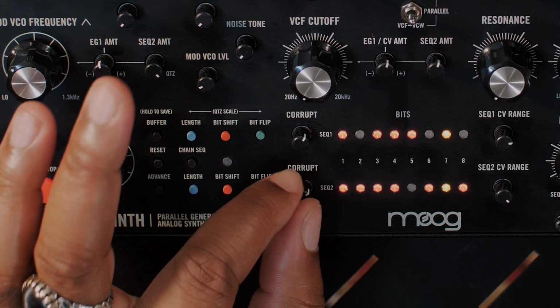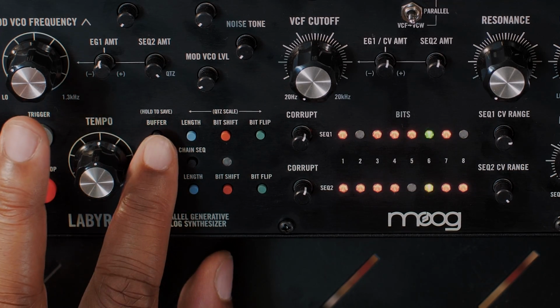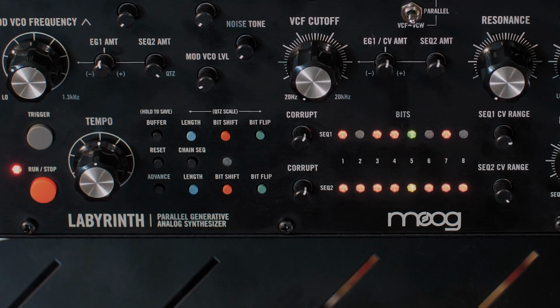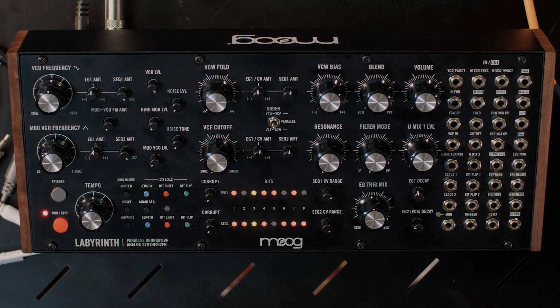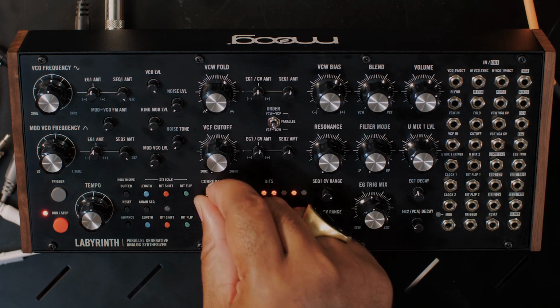Now what's cool is, if you get to something that you like, you could hold the buffer button. Now that saves it. And it saves it in a state to where if I go and turn the corrupt knob again, it'll do its thing.